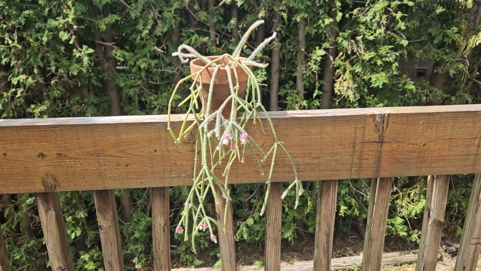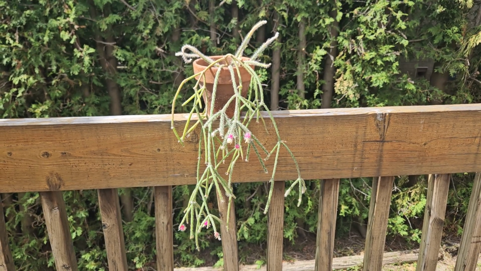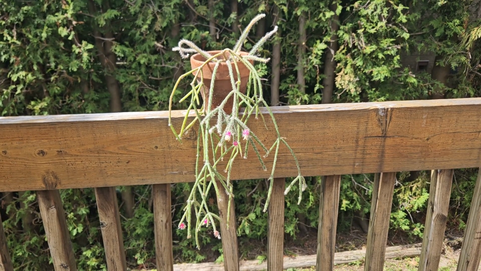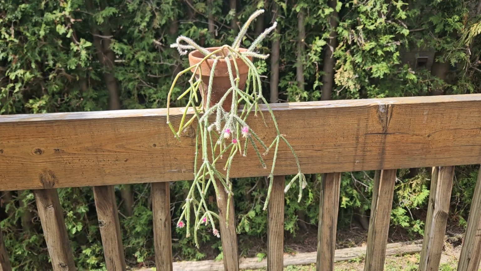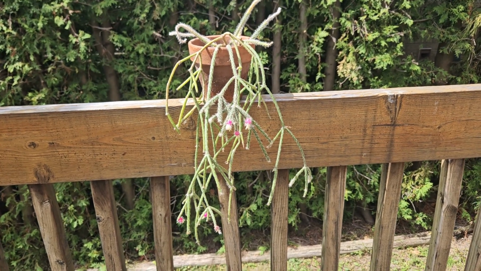When we think about a cactus, we usually think about a plant that is round or cylindrical, with very sharp spines, that grows in a desert and is adapted to very dry conditions. And yet not all cacti are like that.